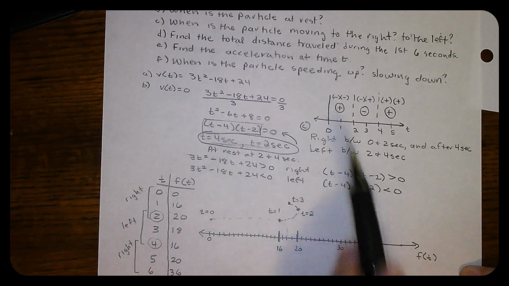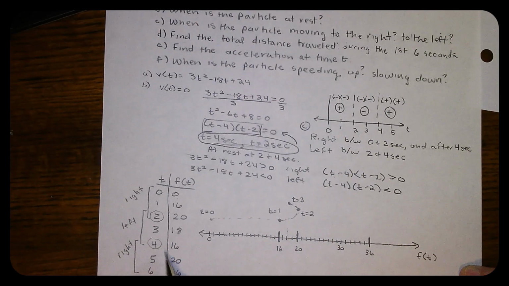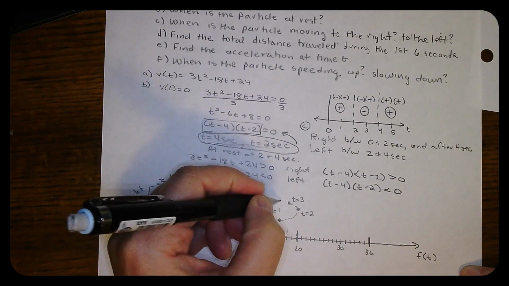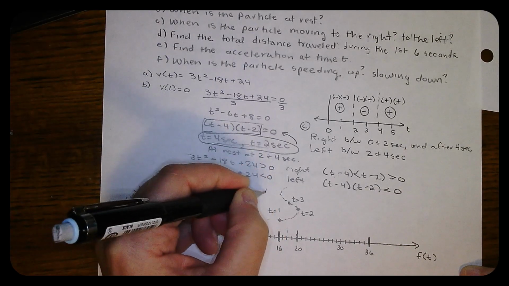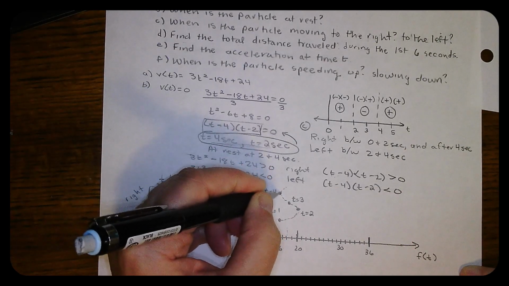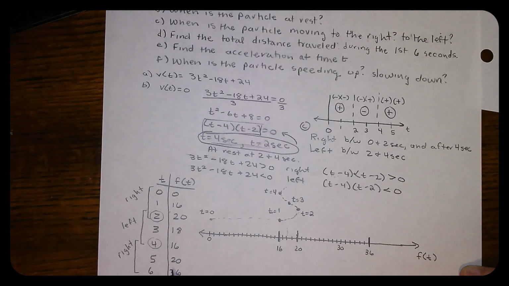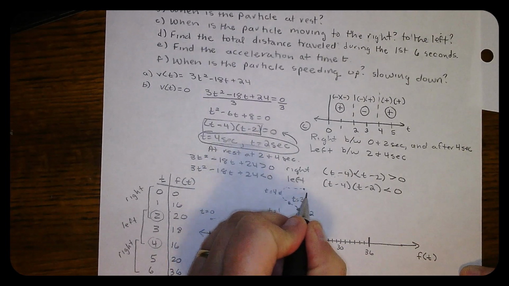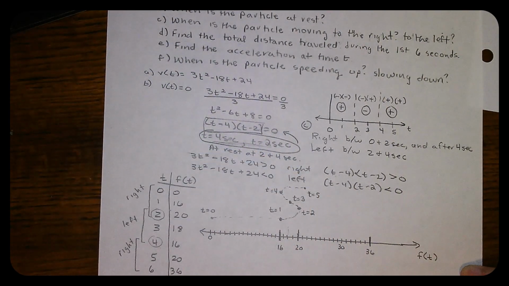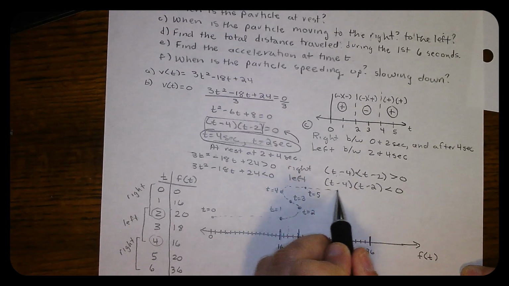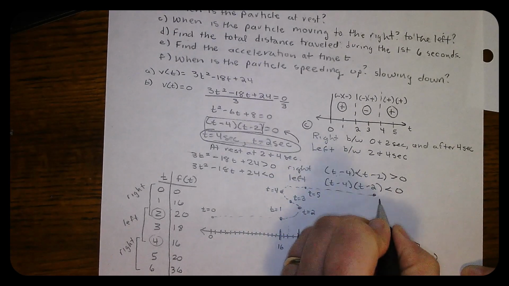And then again, because I did that velocity analysis first, now I know I'm changing directions at t equals 4, and it's 16, so I can make a little prettier picture and make that curve. And then at t equals 5, I'm going to go to 20. And then at t equals 6, I'm going to go up to 36.